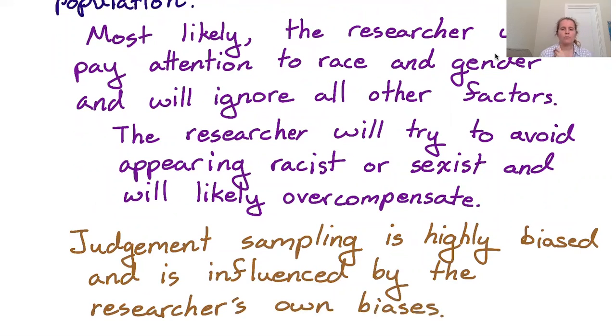So as a general rule, judgment sampling should absolutely be avoided. Nobody is going to know enough about those around them, no matter how well they know them, to make a sample that accurately reflects the population from every possible perspective they could wish to consider when they talk about it being representative. So these are 3 bad techniques, things that you should avoid.